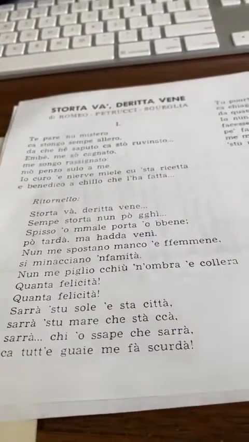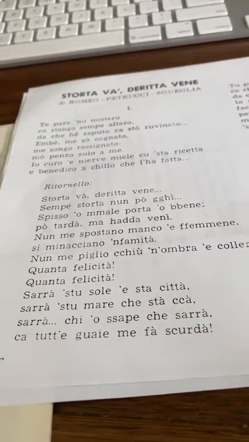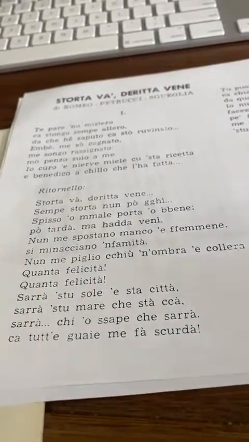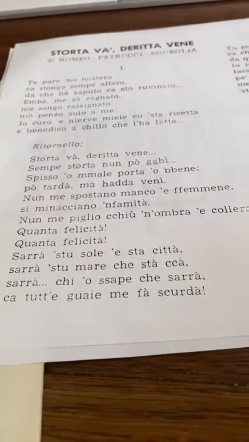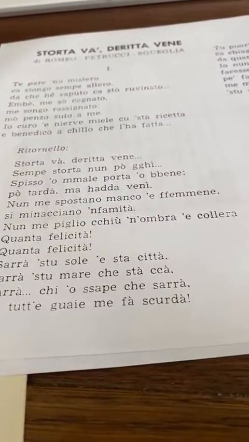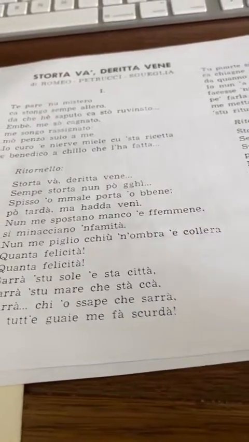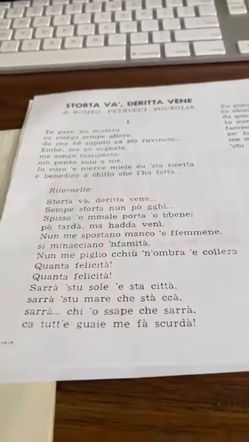Not even women will make me move from this idea of being happy. Se minacciano infamità. If they say, if you stop, like somebody stopped me in the street when I was going to uni and said, why do you always smile? I've been looking at you for 2 years. You always got a smile on your face. I said, it's a beautiful day. Look at the sky. The guy looked at me and walked away.